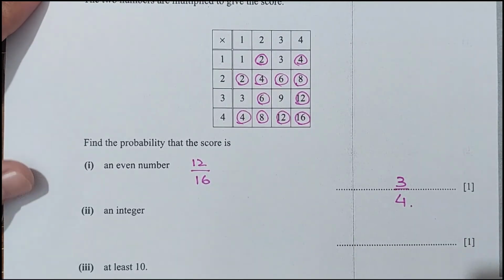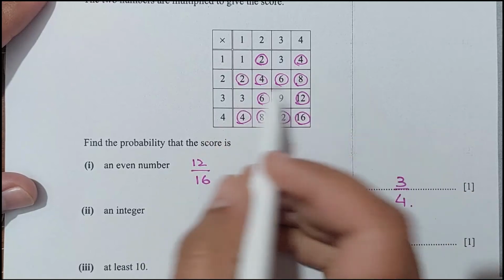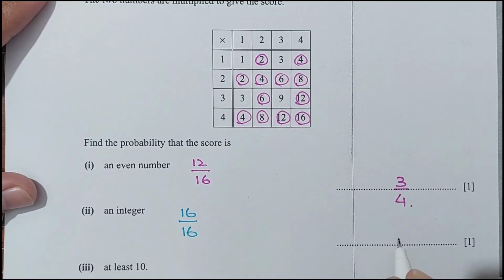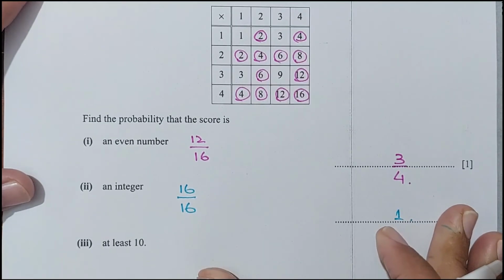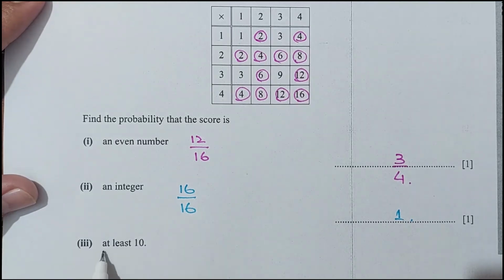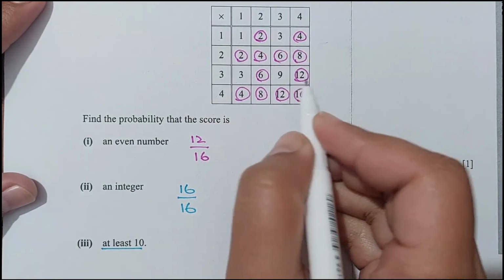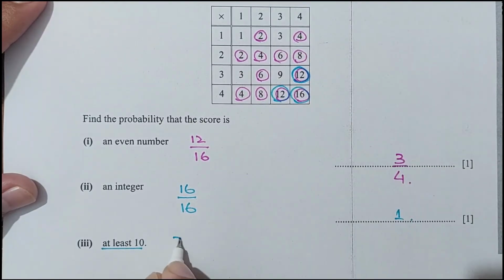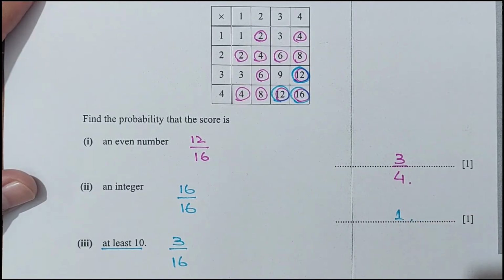Okay, the next one, an integer. All are integers, right? So 16 are integers out of 16. So it is just 1. Number 3, at least 10. How many numbers are at least 10? Okay, the number 12 is at least 10, 12, and 16. So 3 are at least 10 out of 16. 3 out of 16 is the probability.